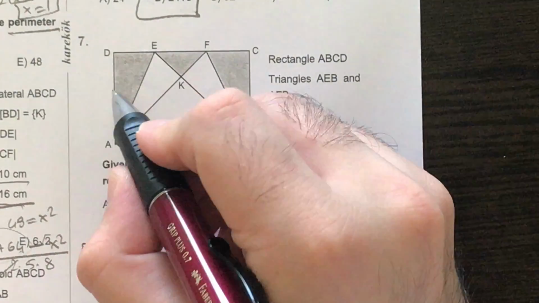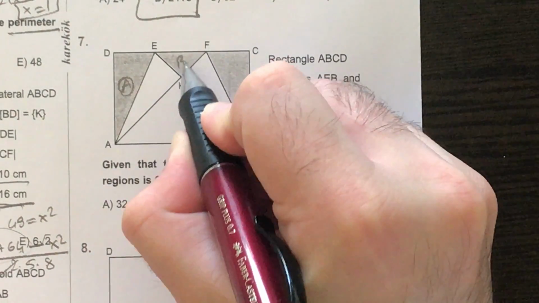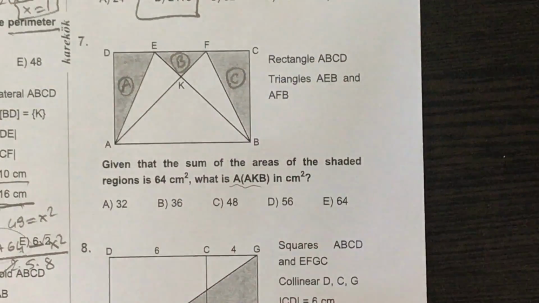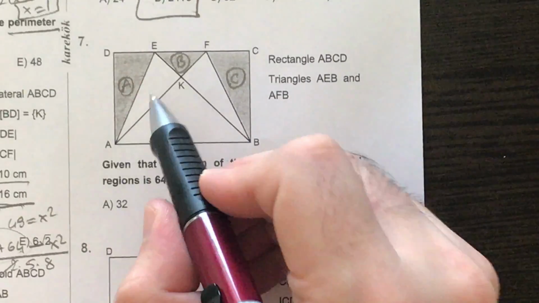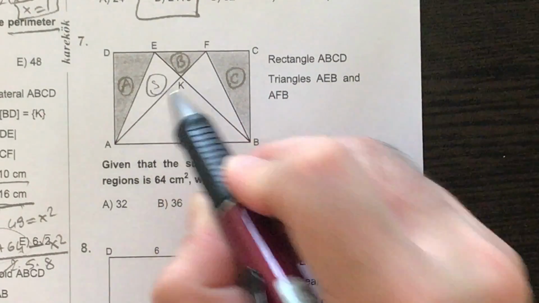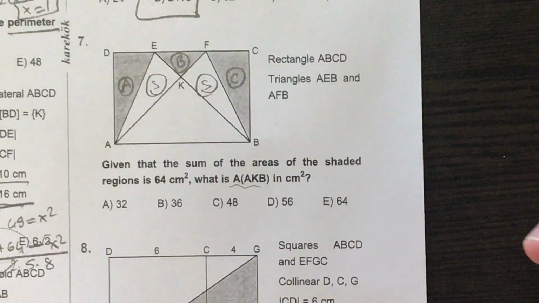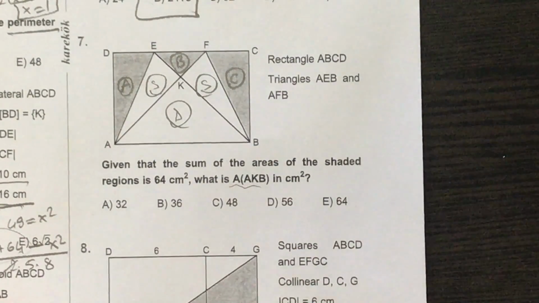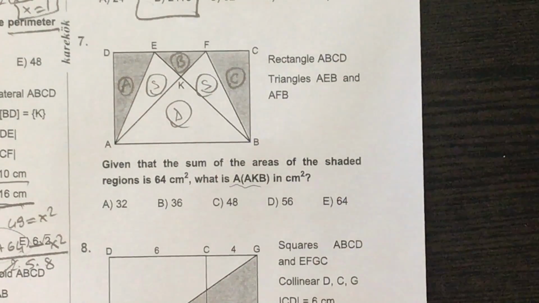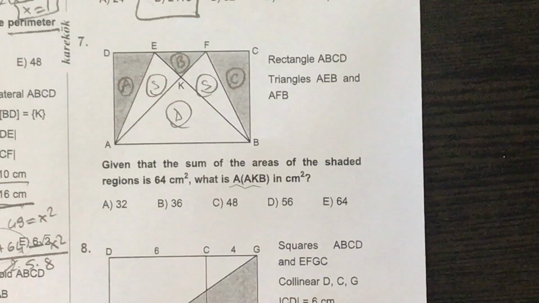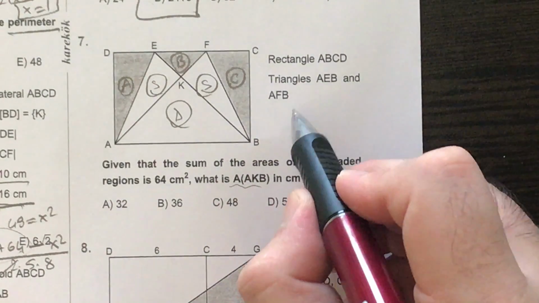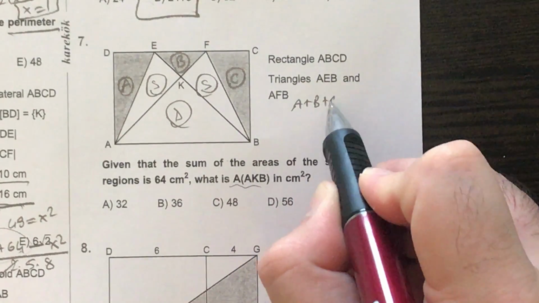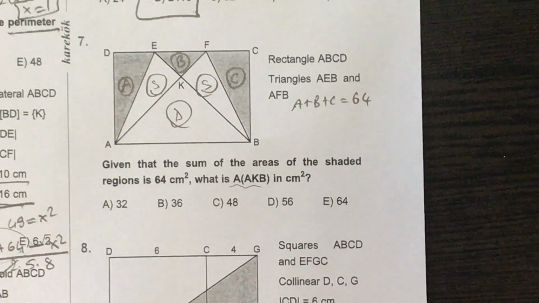Okay, let's say this is A, this is B, and this is C. And I know these sides must be equal to each other, and let's say this is D, okay? It says sum of the areas is 64. So A plus B plus C is 64.